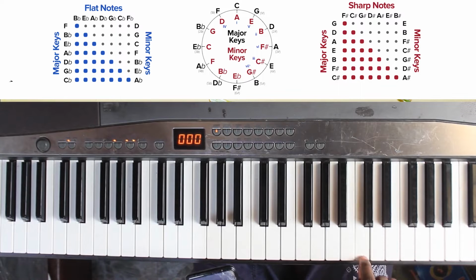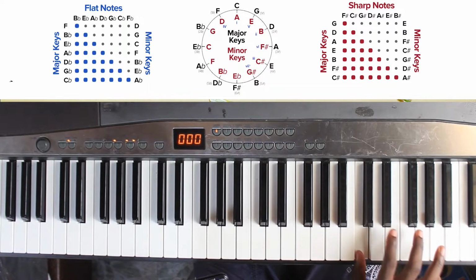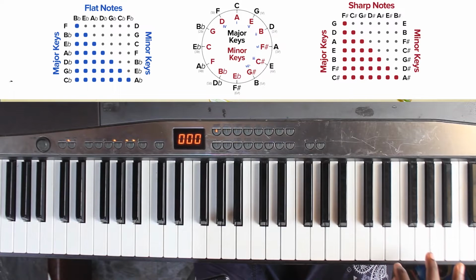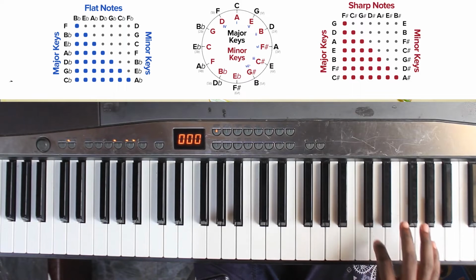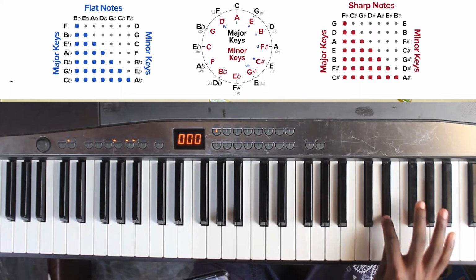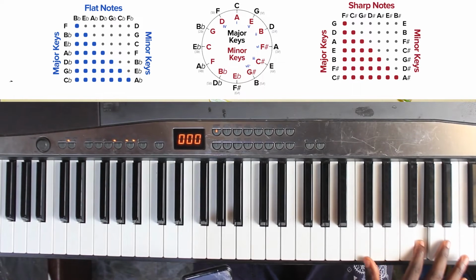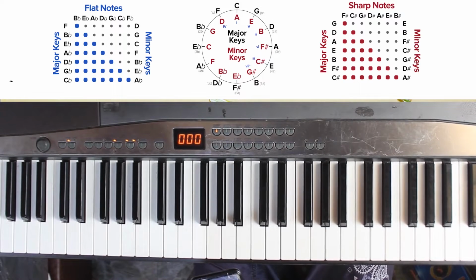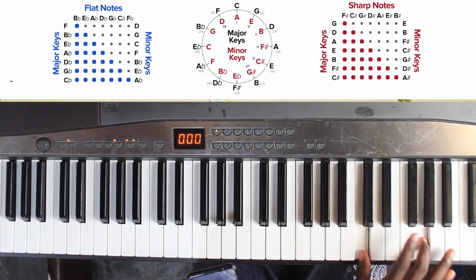For the circle of fifths, you start basically from C. So from C, you count 7 half notes, like this. This is C, and this is the next one. After C, we have G. So I'm going to count 7 semitones, or 7 half notes. That's how we get the fifth.